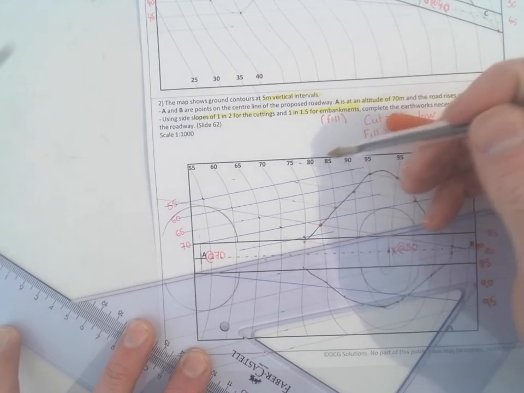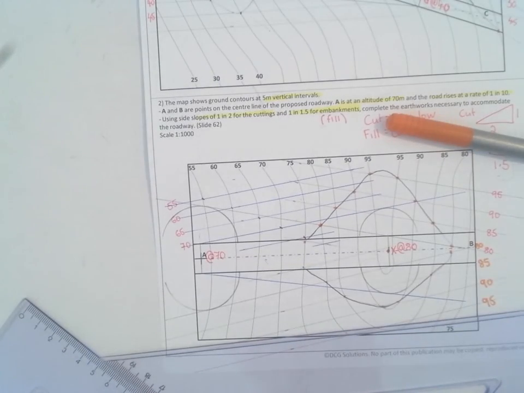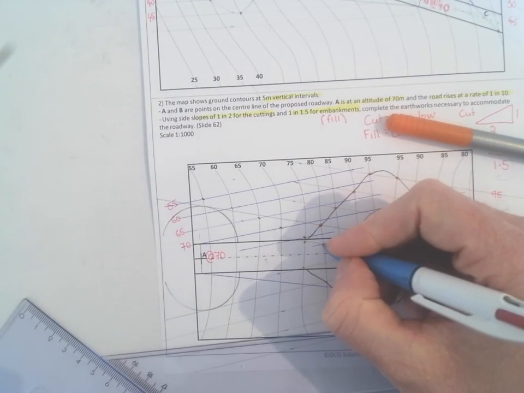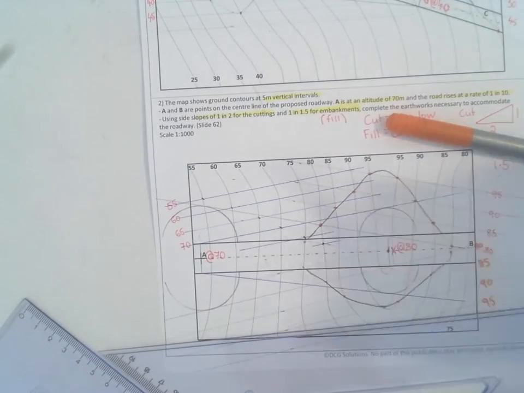So this is my 80 contour. So I'm just going to draw lightly kind of a line across. And that will be at 80. Draw a freehand.